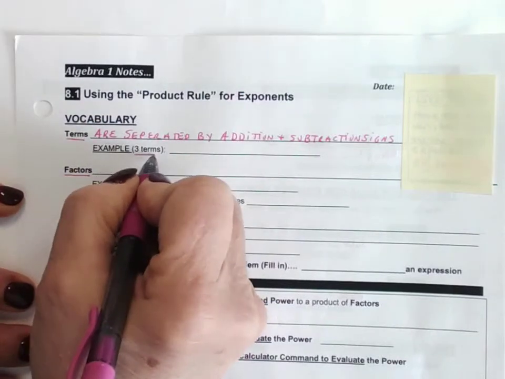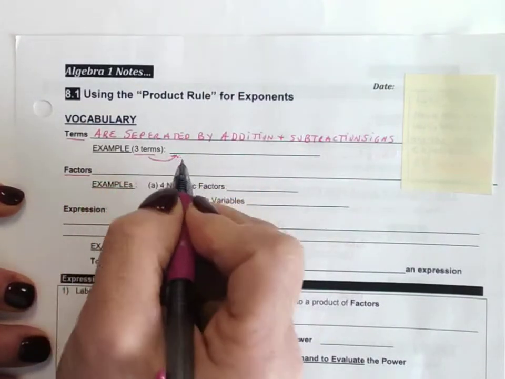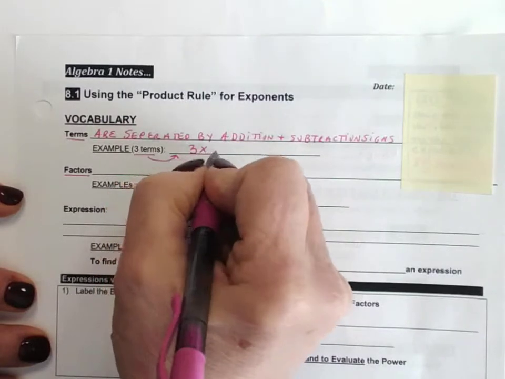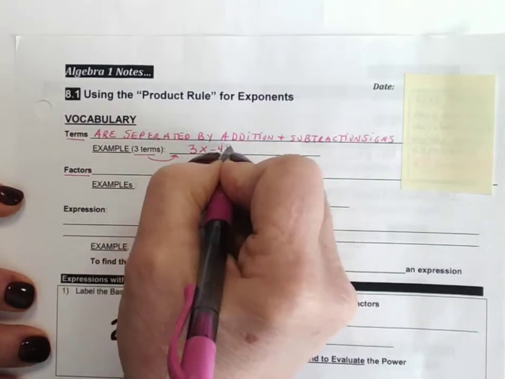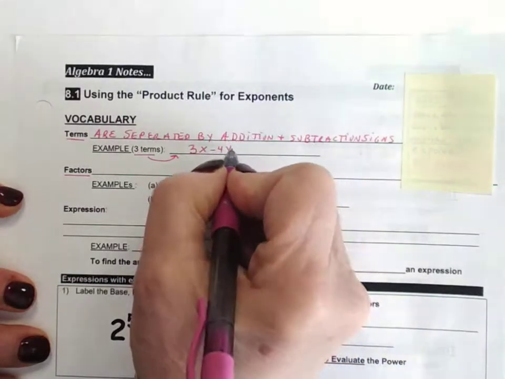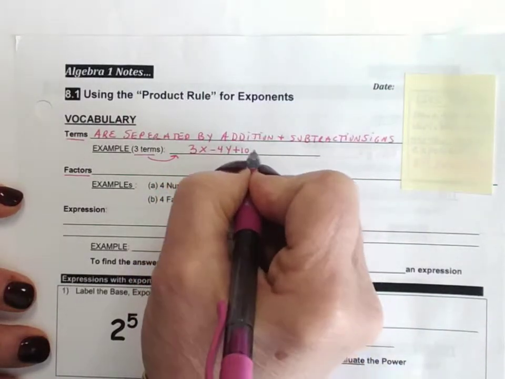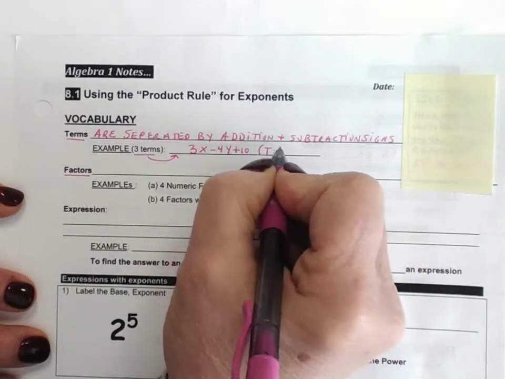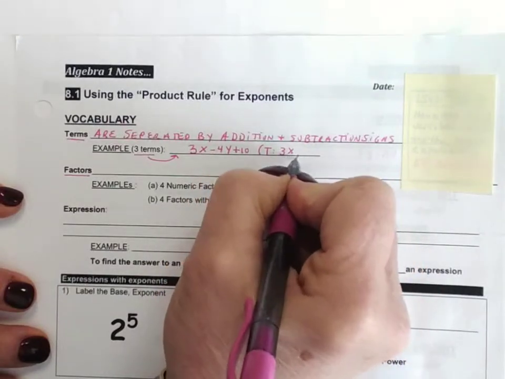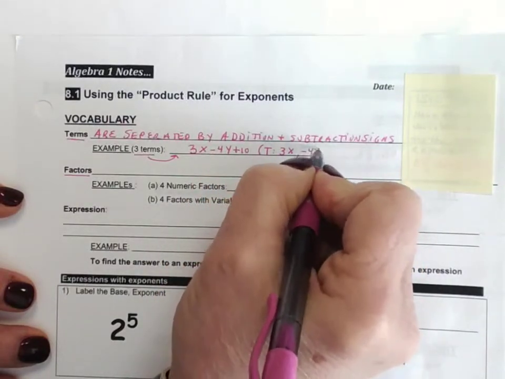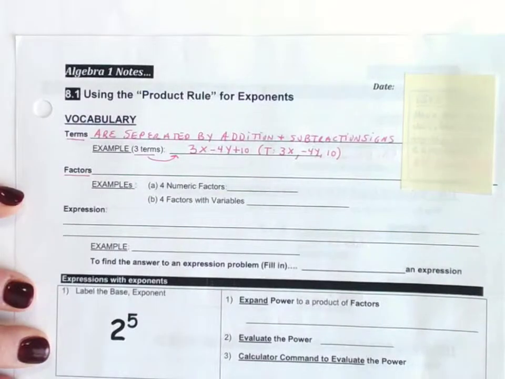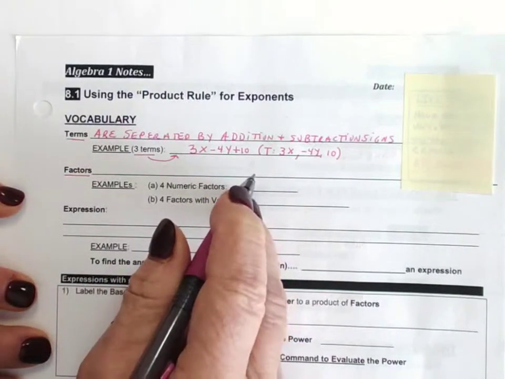So, an example of three terms would be something like 3x minus 4y plus 10. And the terms are 3x, negative 4y, and 10. So that's the definition of terms.